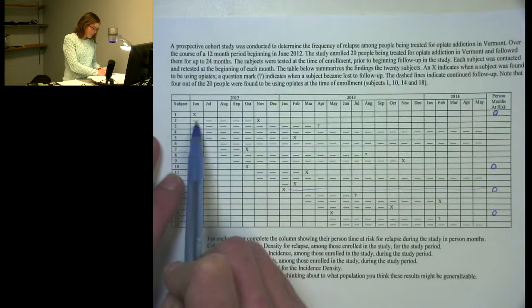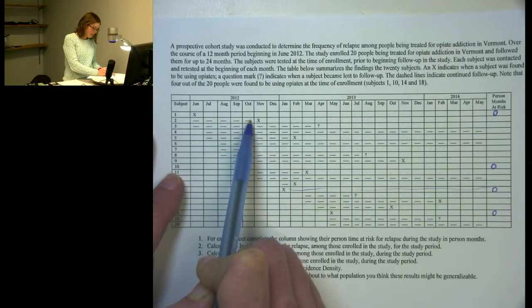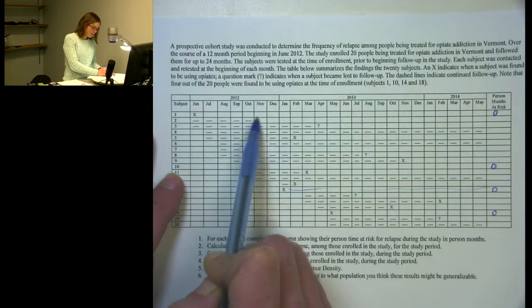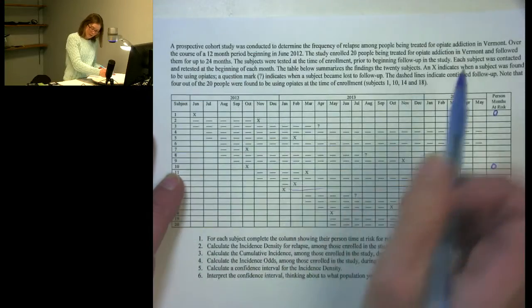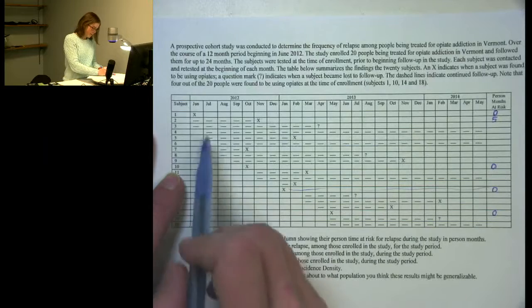So for subject 2, we started following them in June. We can see June, July, August, September, October. They were at risk all of those months. So there were 1, 2, 3, 4, 5 months at risk. On the 6th month, at the beginning of that month, they were found to have relapsed. So they were no longer at risk for relapse because they had already relapsed. So we've got 5 person months at risk for subject 2.